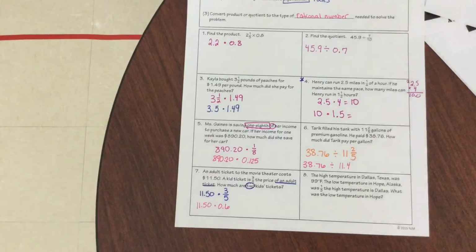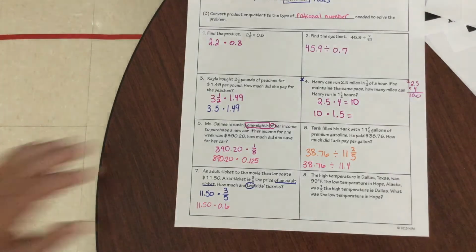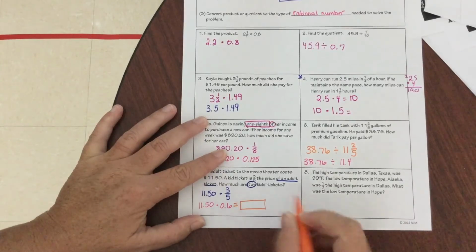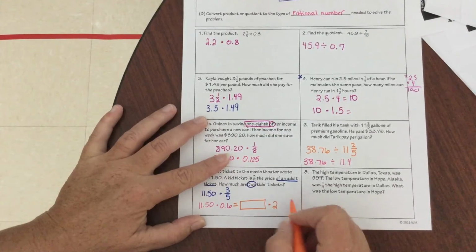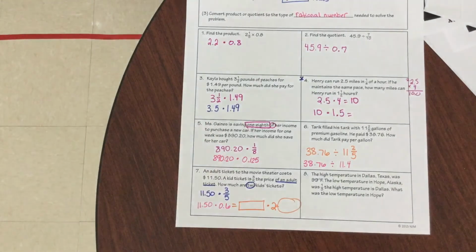And that would give me the price of how many tickets? 2? No, that's what we're going to get, but this will give me the price of 1 ticket, correct? Yes. So then I'm going to multiply that by 2, and that's my final answer, right?